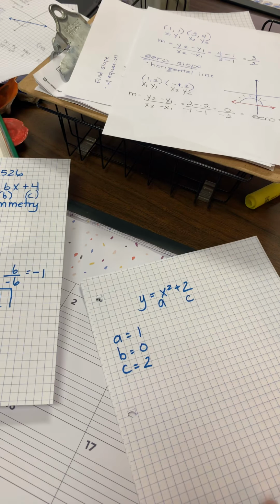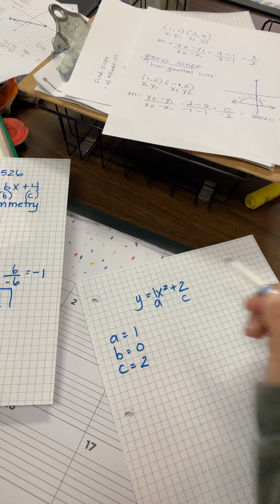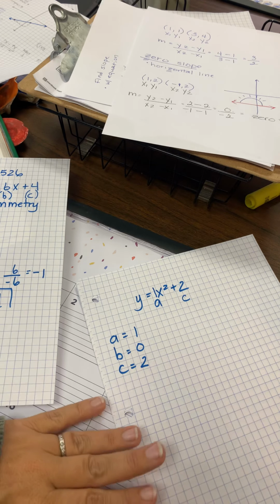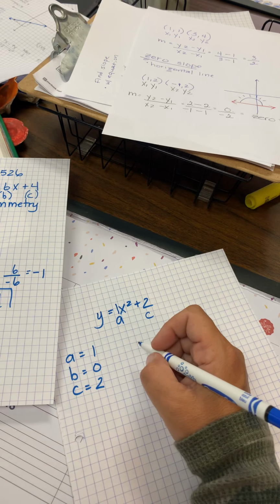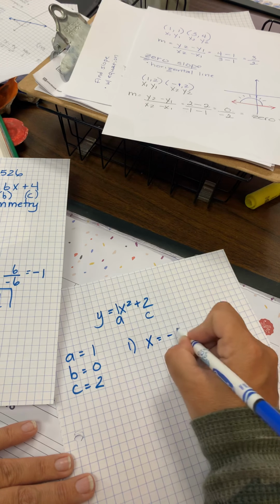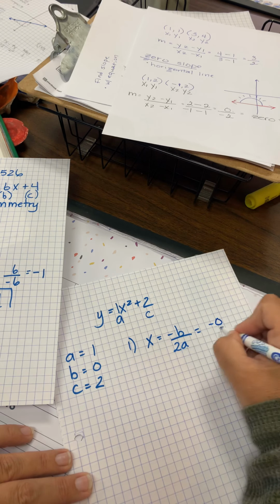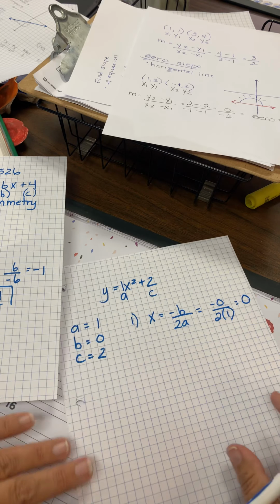So I'll go back to explain that. A is the number that's in front of x squared. Technically, we have a 1 in front of it. B, because we don't have a middle term, is 0. And C doesn't matter for this, but it's for later on, you'll need it. So now, for the axis of symmetry, x is equal to -b over 2a. So that would be -0 over 2 times 1. So that would be 0.